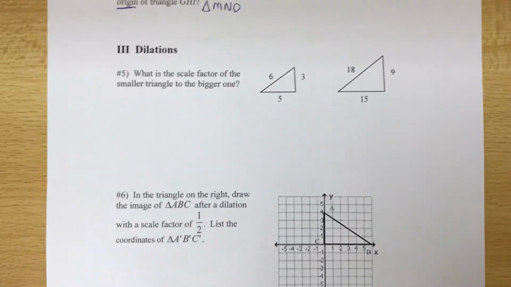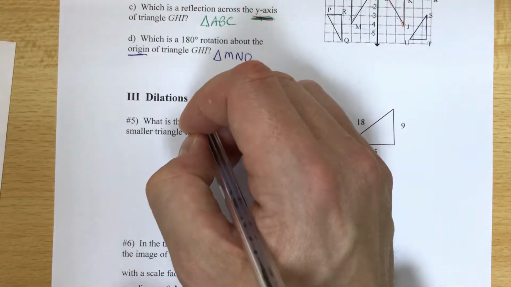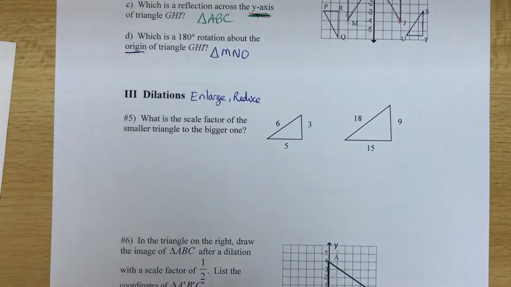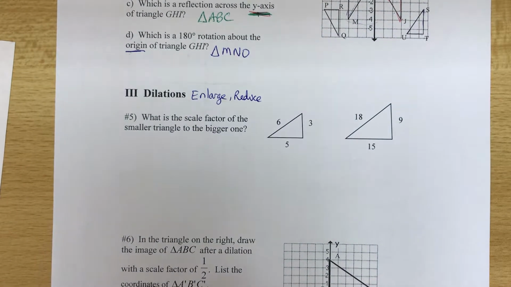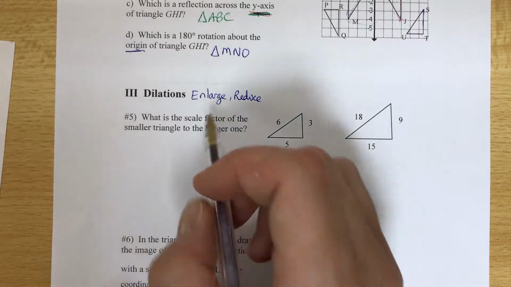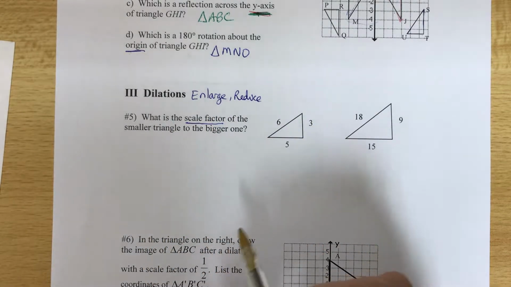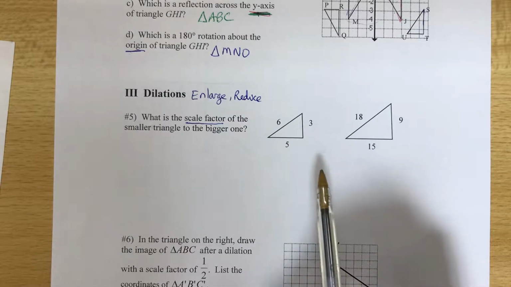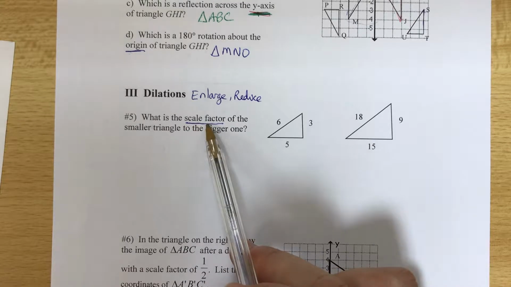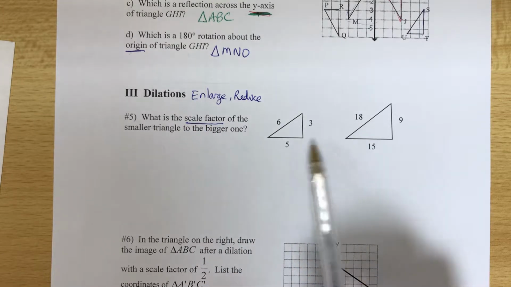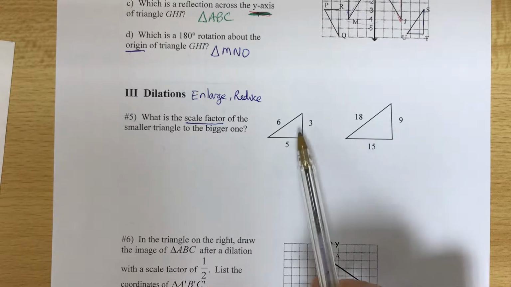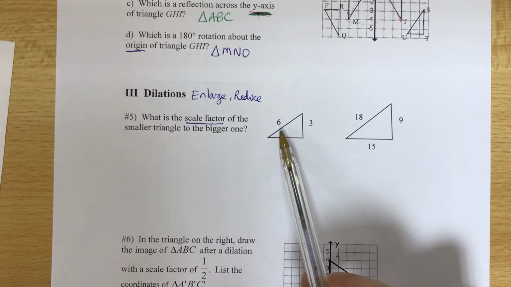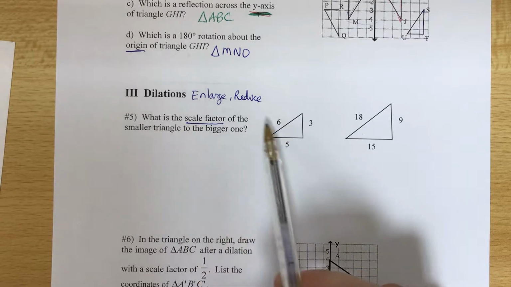Now the last section here is dilations. Dilations are where we enlarge or reduce. So you make an object bigger or smaller in the same way. So number 5, what is the scale factor of the smaller triangle to the bigger one? Now we're going to be getting into similarity in our next unit. And that's going to be one of the words. Scale factor is basically comparing the sizes of the sides. So these two figures here, you can see that this figure on the right has been enlarged from this one.